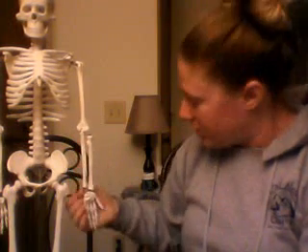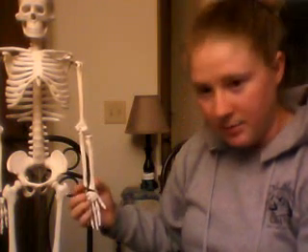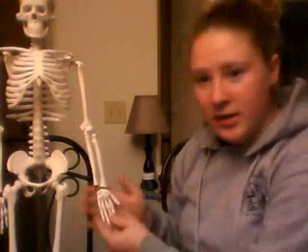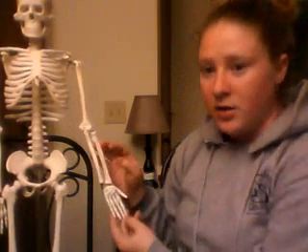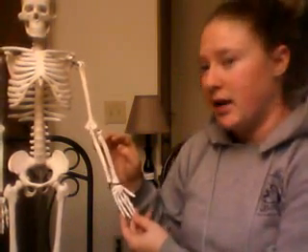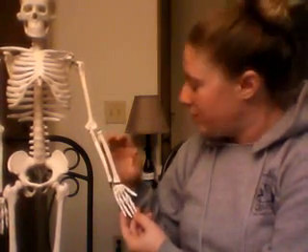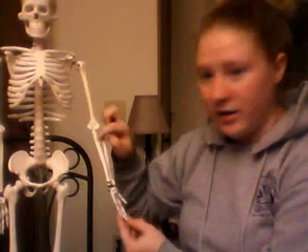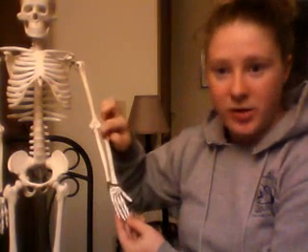There's also the styloid process, which is down here, and then we can start looking at the radius. The radius has at the top what is called the head, like the humerus, and there's a bump right here, which is called the radial tuberosity, and then down at the bottom, this is the styloid process.